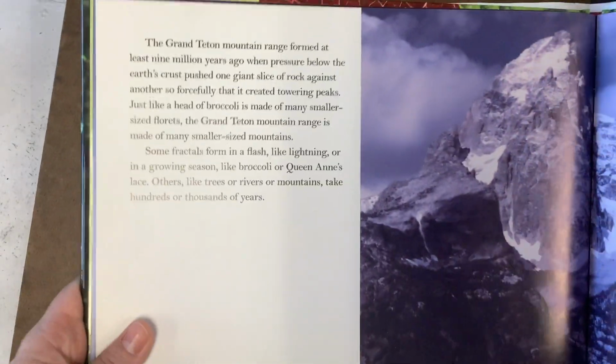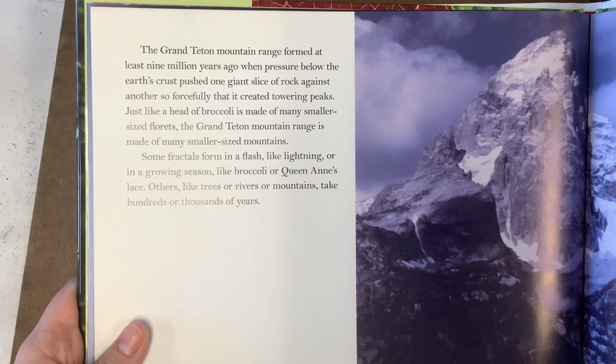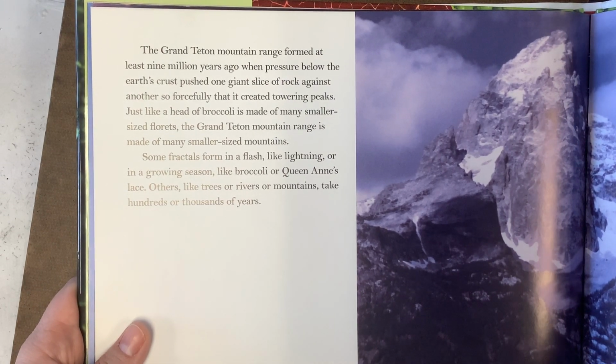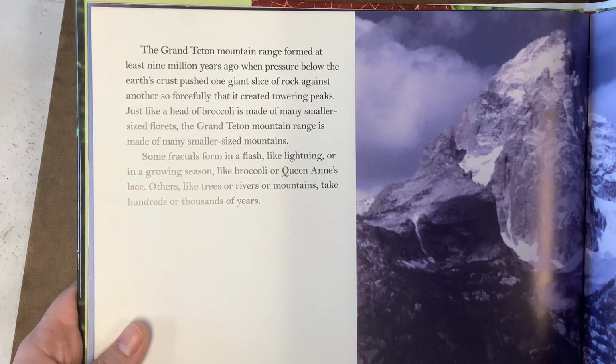The Grand Teton mountain range formed at least 9 million years ago when pressure below the Earth's crust pushed one giant slice of rock against another so forcefully that it created towering peaks. Just like a head of broccoli is made of many smaller sized florets, the Grand Teton mountain range is made of many smaller sized mountains.